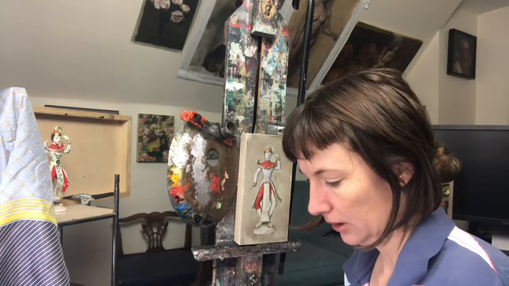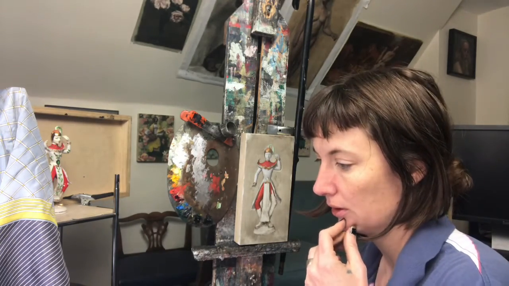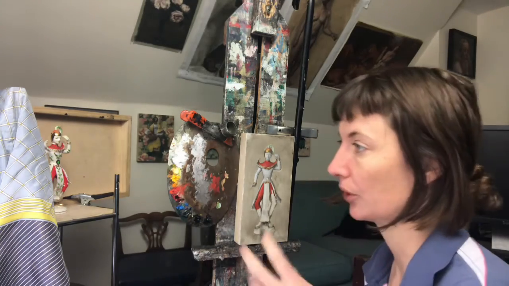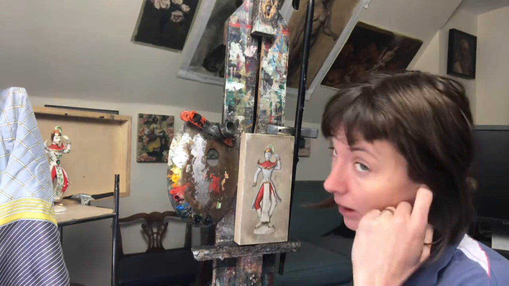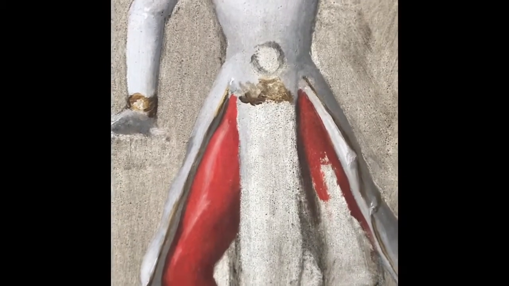Hello, episode 19. I'm going to talk to you about highlights and the difference between specular reflection and diffuse light. Your highlight is broken down into two parts, and I'm just going to get into that now. Alright, so here's where I'm painting today. It's going to be shaky cam day.